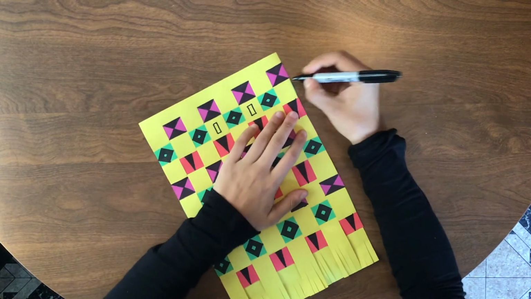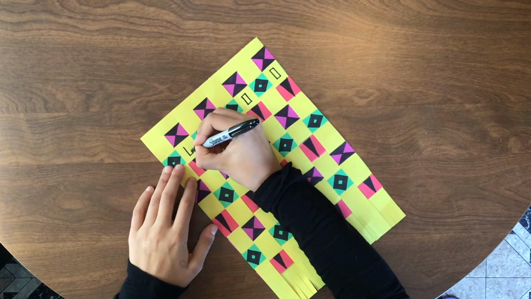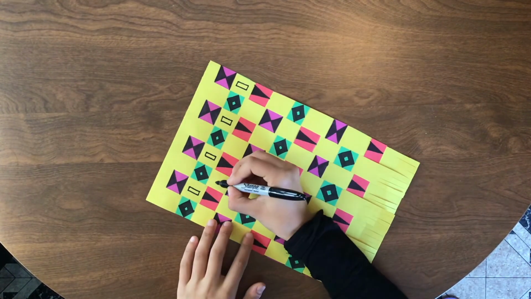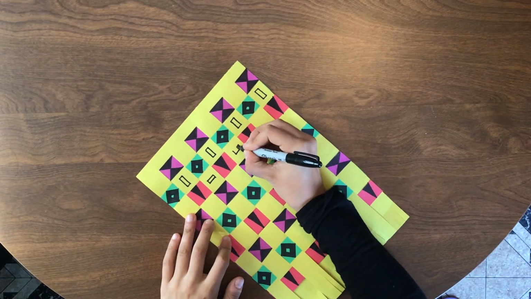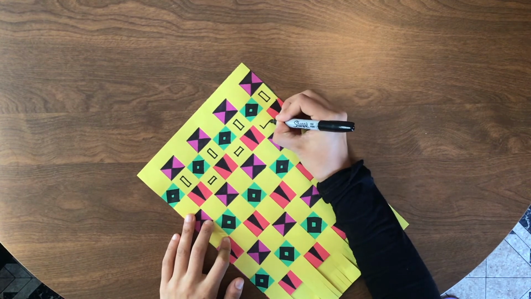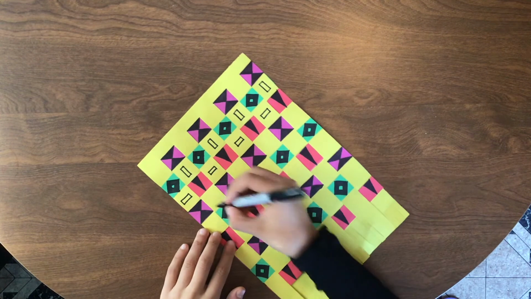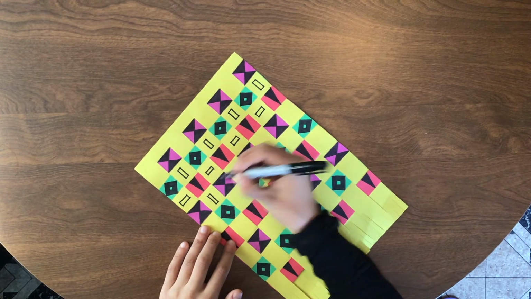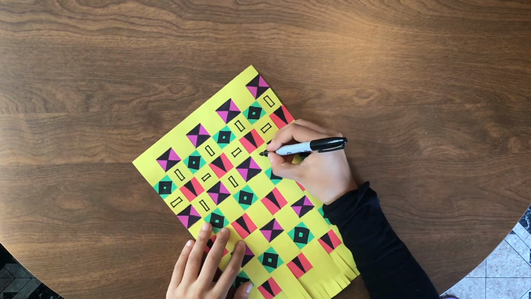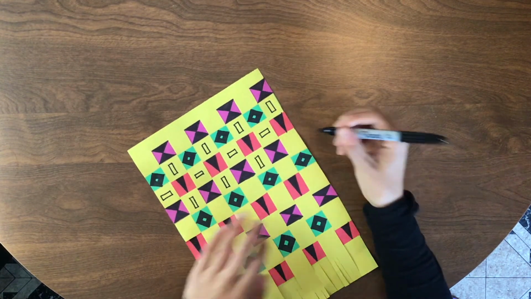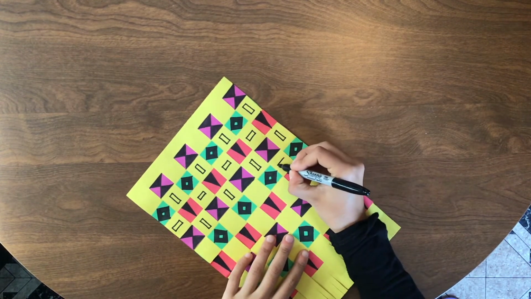All right, I am on to my very last part. I am just going to do a simple rectangle in between all of my colors on the yellow part of my loom. So I'm doing a vertical rectangle then a horizontal rectangle. A vertical rectangle is standing straight up, and the horizontal rectangles are kind of laying on their side. I'm going to fill these in all of those spaces on my loom. This is my final step of my Kente cloth project.